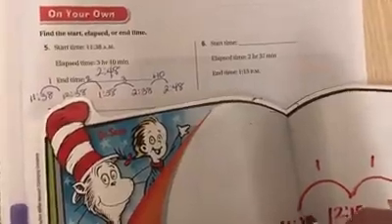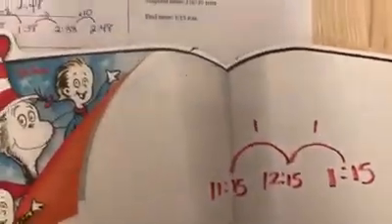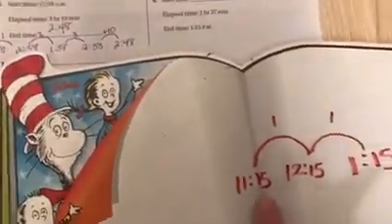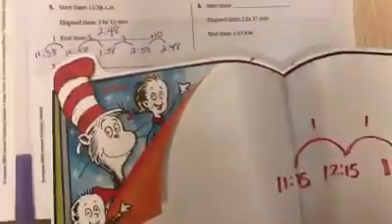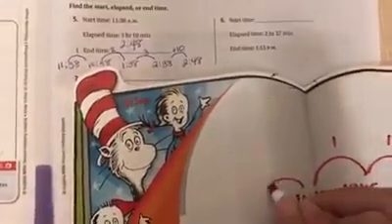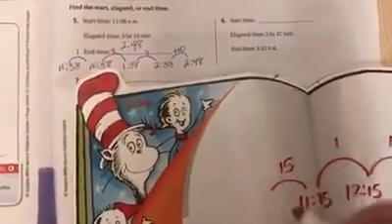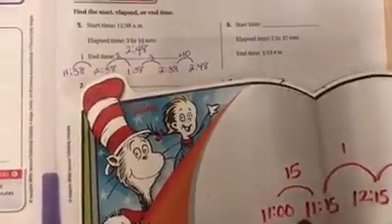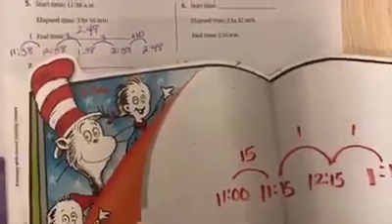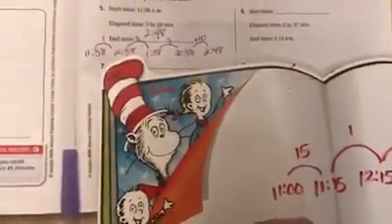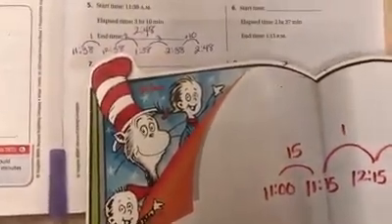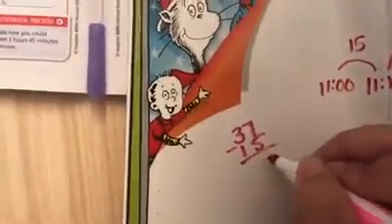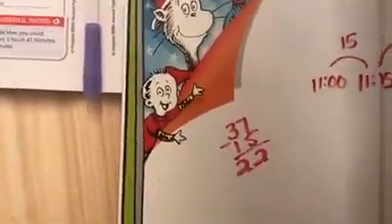Now here's where things get a little bit tricky with this one. So I've got to go back 37 minutes, but I can't take 37 minutes away from 15 minutes. So I can take away 15 minutes, which would bring me to 11 o'clock. But it wasn't just 15 minutes, it was 37. So I could either do it in my head or I could do a little scratch work. I need to go backwards 37 minutes, but I only did 15, which means I need to go back 22 minutes.